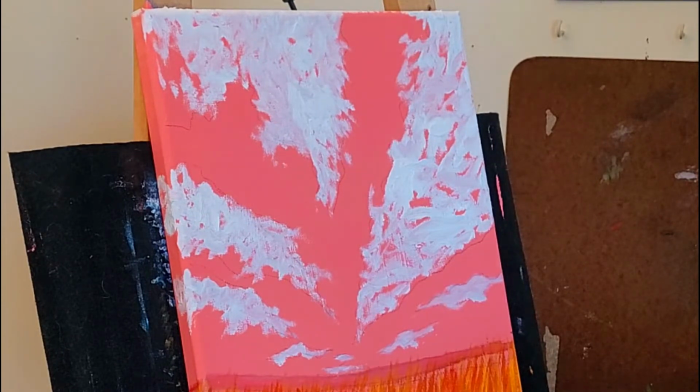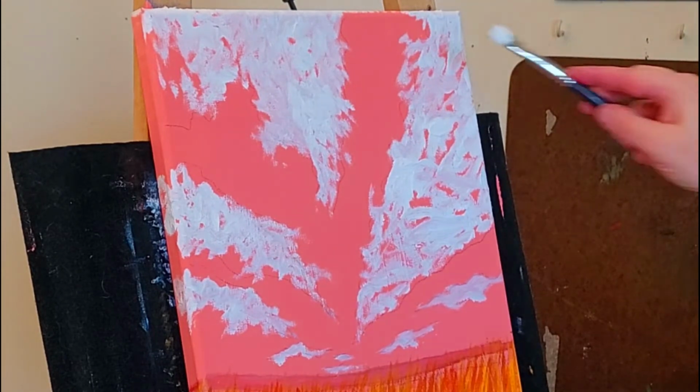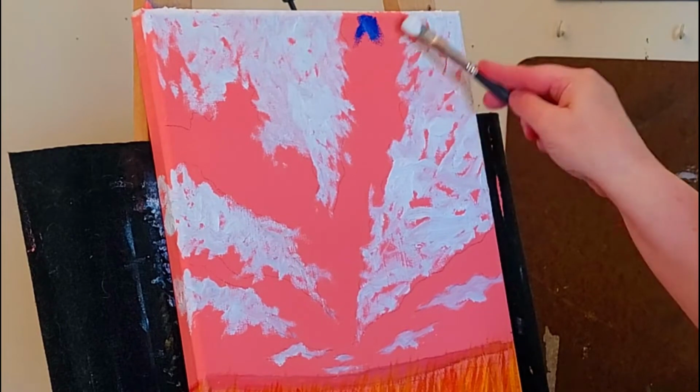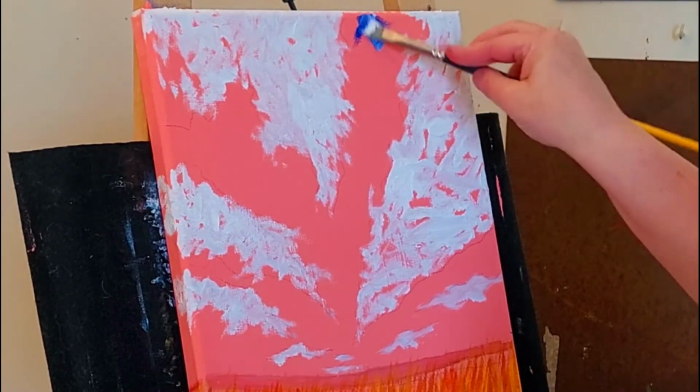It may not be what I'm looking for, but I feel that this area up here, if you look at our reference image, does have that very slight kind of purplish hue to it. So we're going to give it a try.